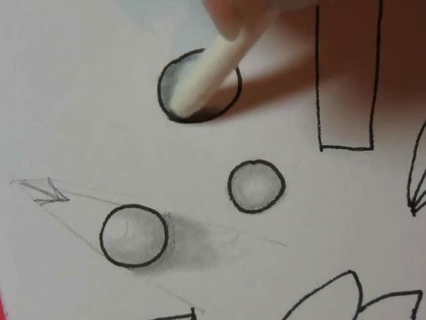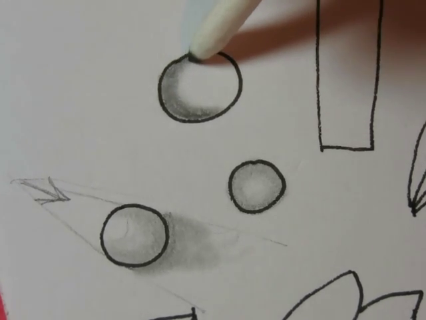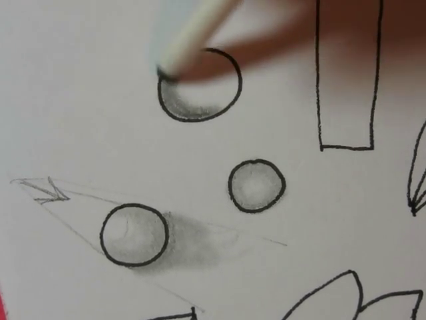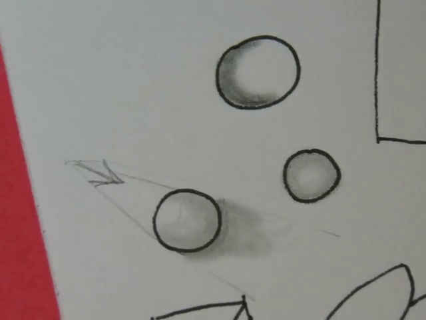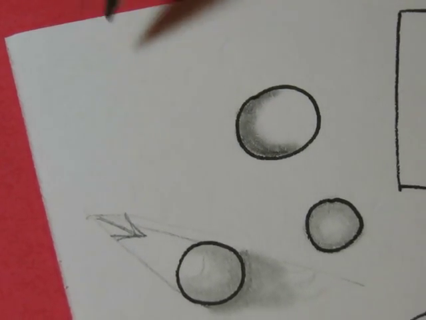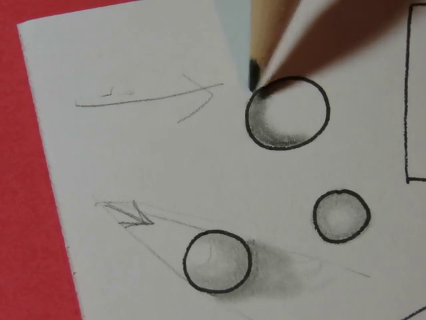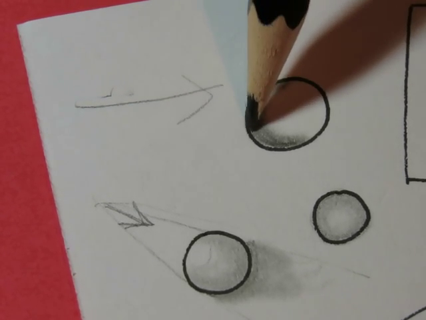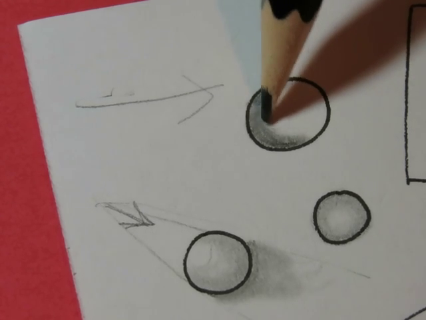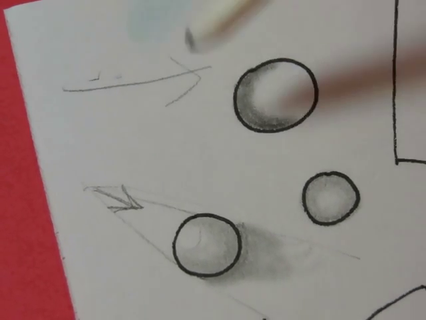It'll still need to be blended, but it'll be a little more defined. And you will have a hole instead, and the light's coming this way. And so the edge of the hole blocked the light, right?